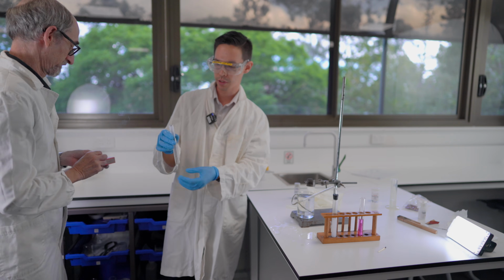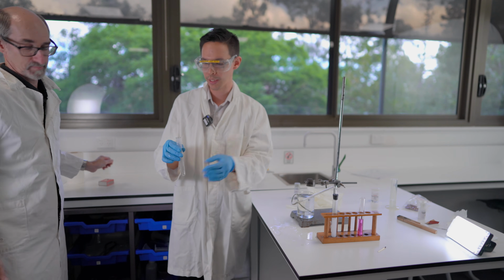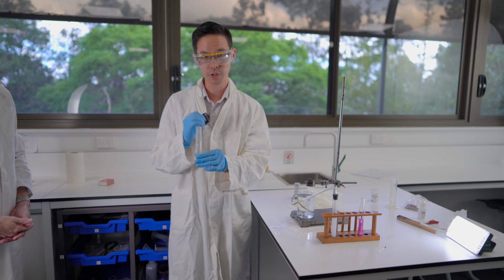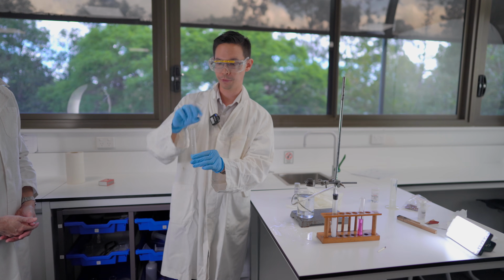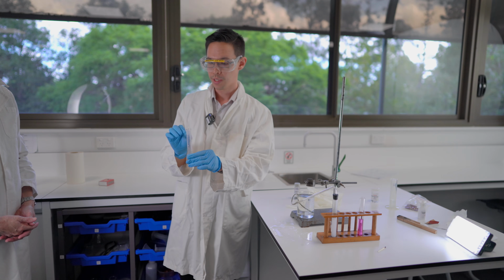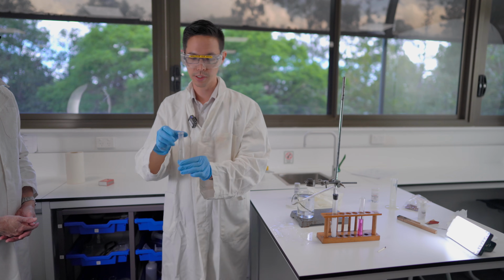If we had carbon dioxide gas, the flame would just blow out. If the gas was oxygen, we should have seen the flame on his matchstick flare up and get brighter. But this time that sound is the characteristic sound of hydrogen gas.